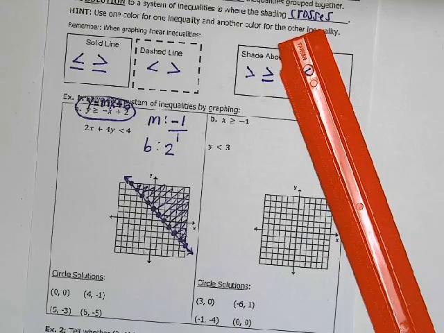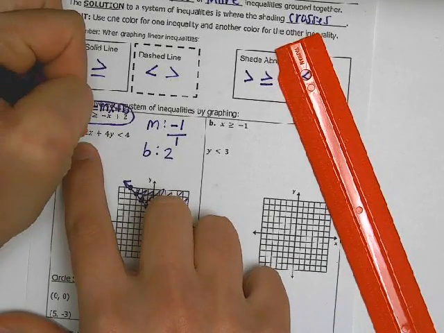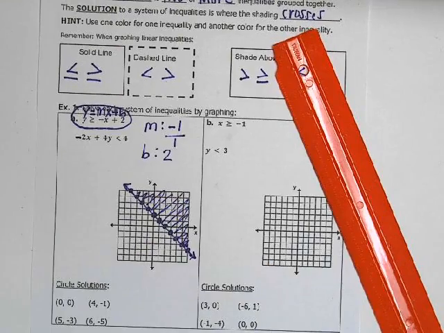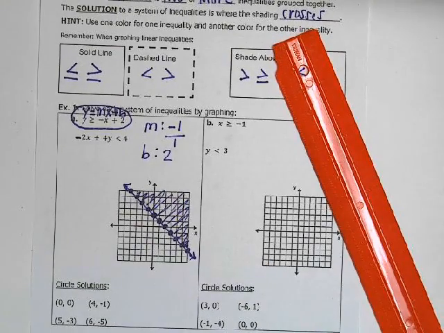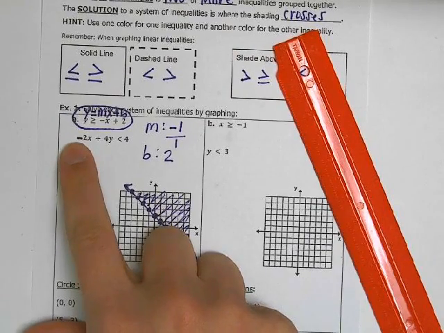Okay, before you start the next one, I want to change something. Everybody looking? Look up here. Okay, this 2 should have a negative in front of it. So pretend like when you got your notes that there was already a negative in front of it. Everybody see what I did? I put a negative in front of that 2.